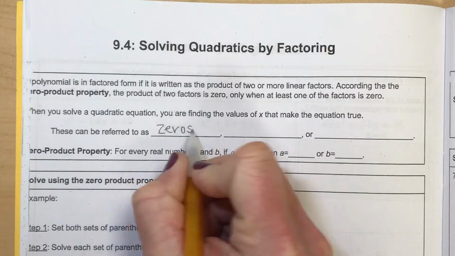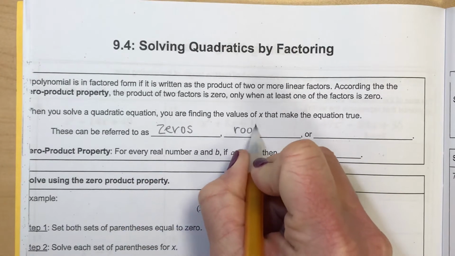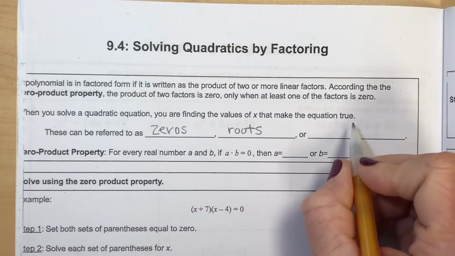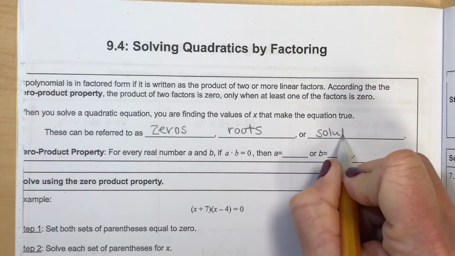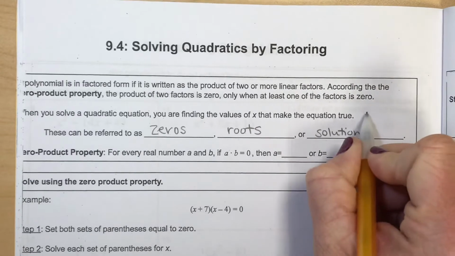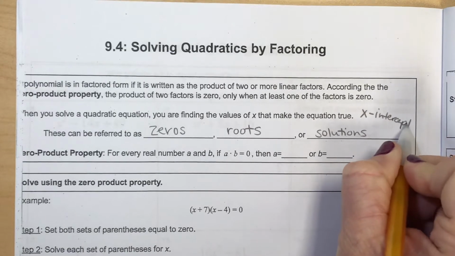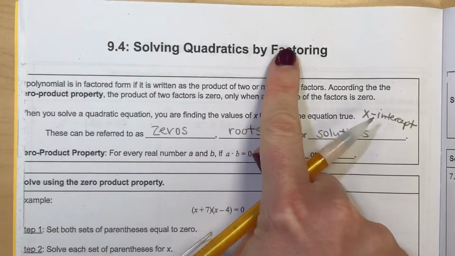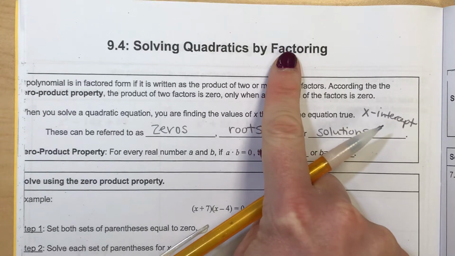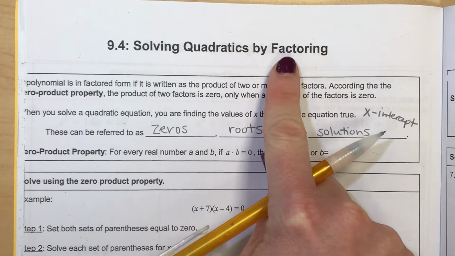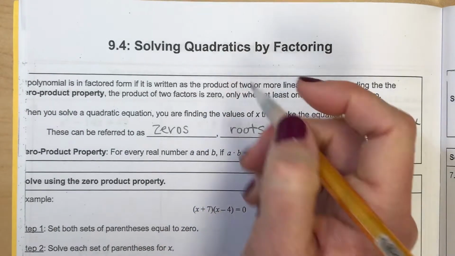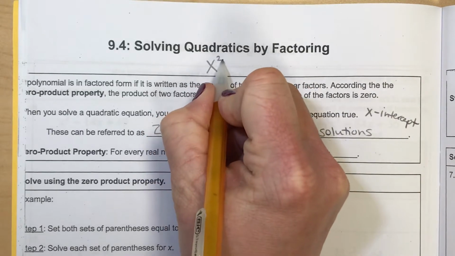Zeros is one of the words, roots is another, solutions is another, and there's actually one more. It's an x-intercept. And so when we are solving a quadratic, we're actually looking for two important pieces of our graph. Now, if you have a quadratic, that means that your highest power is a 2.